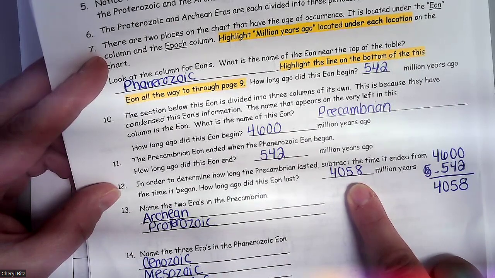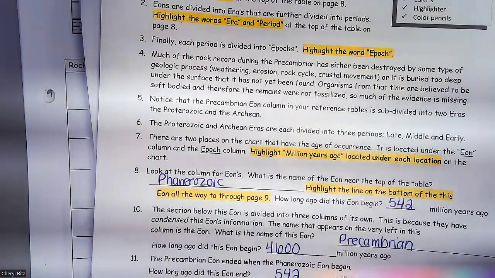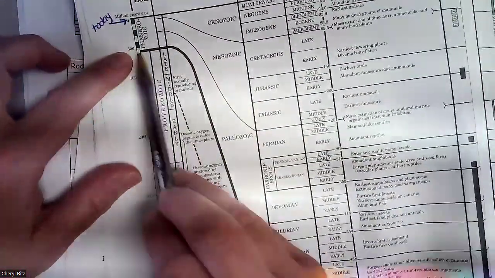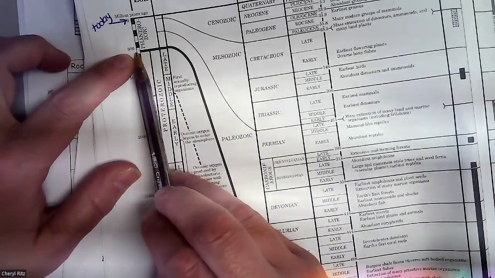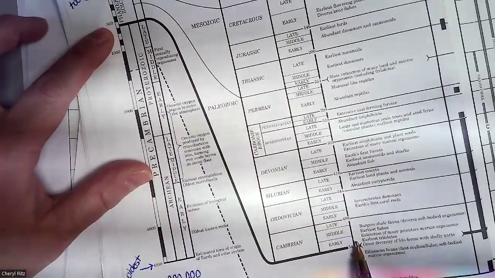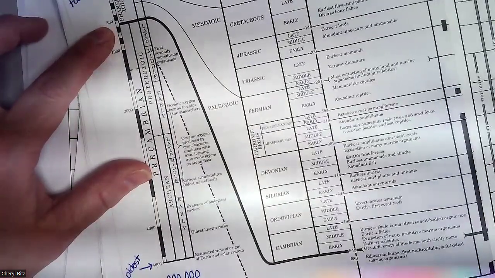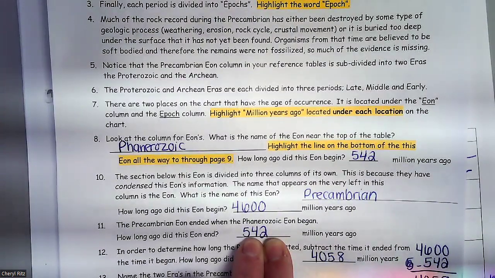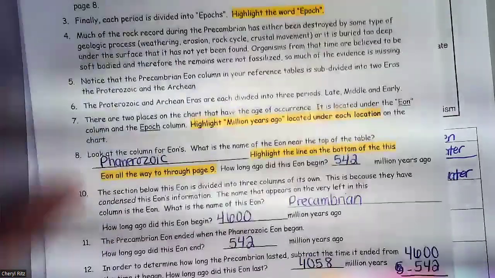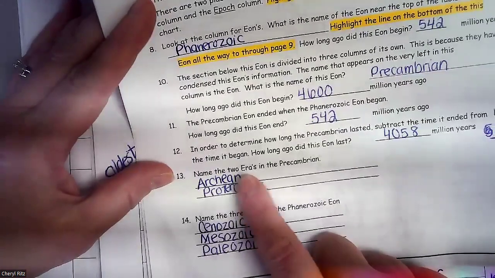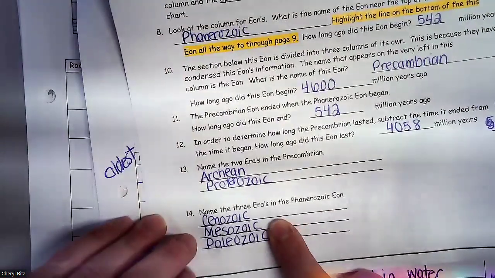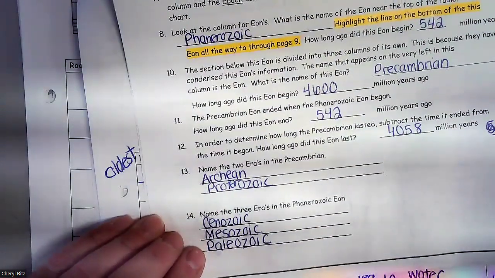What number did you pick? Okay, so I know what you did. You said that the end was right here at 500, which this black line is a little below 500, and in fact, it's 542. Okay, so that would have been this. Did you have 500 here, or did you put 542 there? Okay, so that was what you did wrong. Then number 13, the 2 eras in the Precambrian, Archean and Proterozoic, and the 3 in the Phanerozoic, Cenozoic, Mesozoic, Paleozoic.